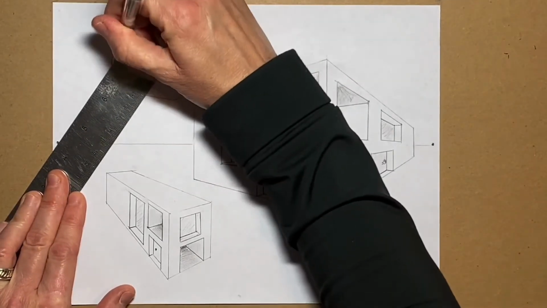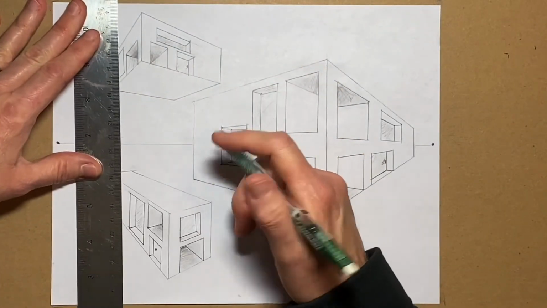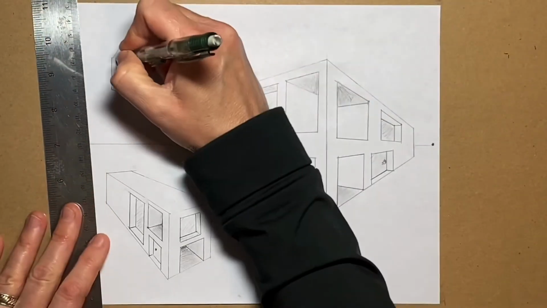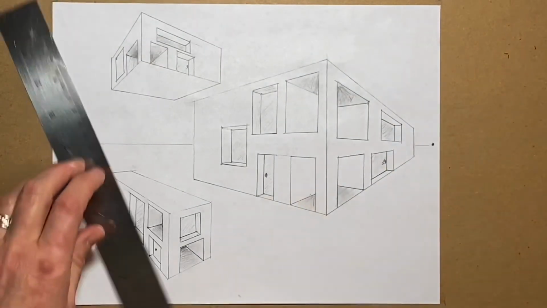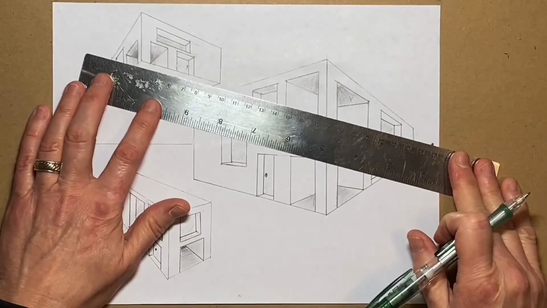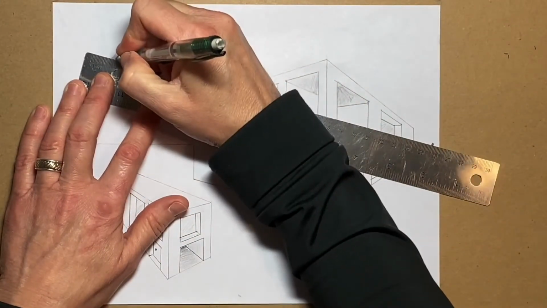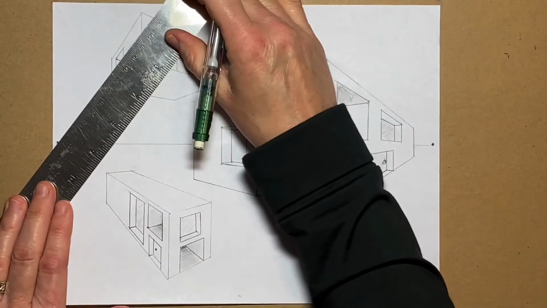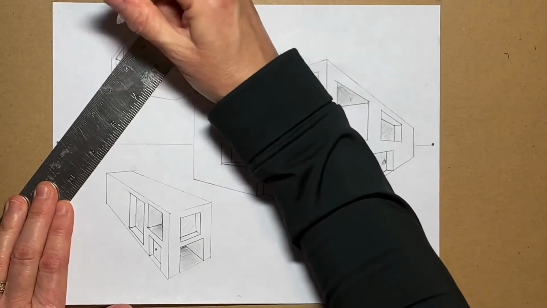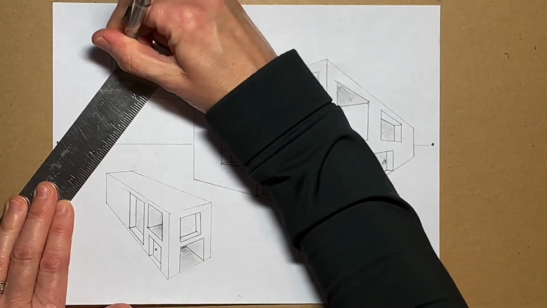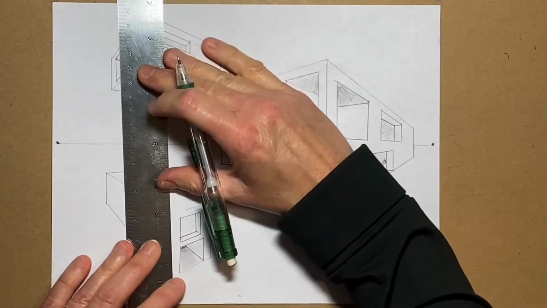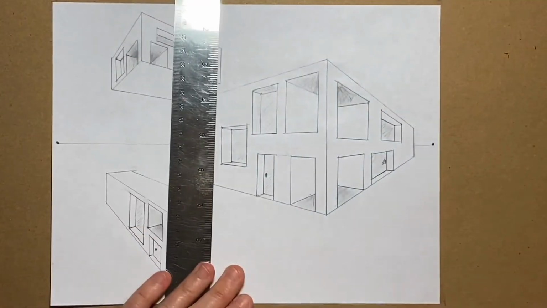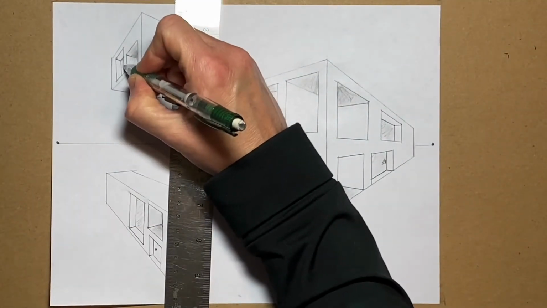The top and the bottom of that line go back to my vanishing point, end it with another parallel line. This far corner is going to go back to this vanishing point, but I'm just going to make it a short little line. The top of it will connect to my vanishing point, just like that. And then the side will be parallel to the side of the window, just like this. And then right there is my window.